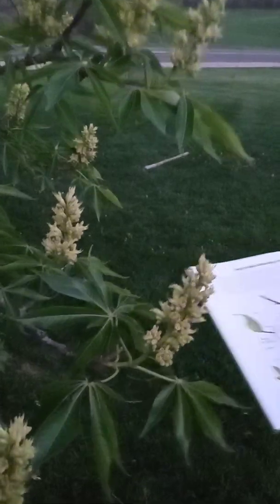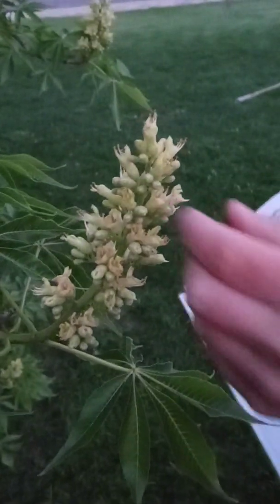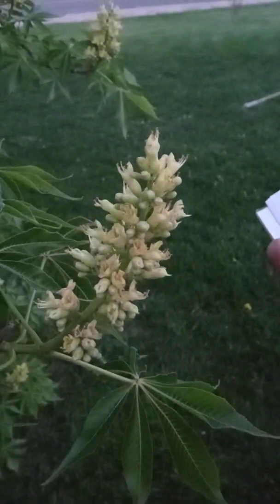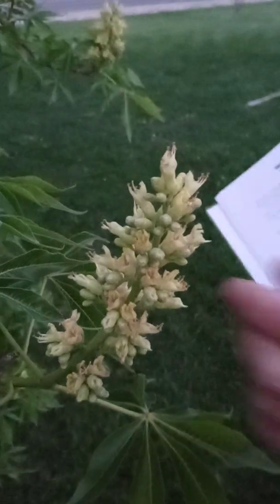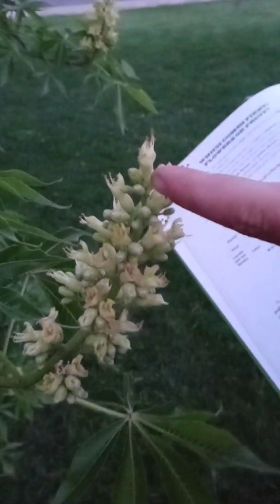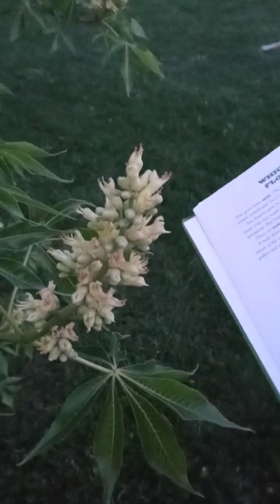And then another main thing, if it's spring, is flowers. You can really see the anther, which is the thing that has the pollen on it. So if you really study the flower and you remember what it looks like, that could really tell you what the tree is. And not only the flower, the seed.